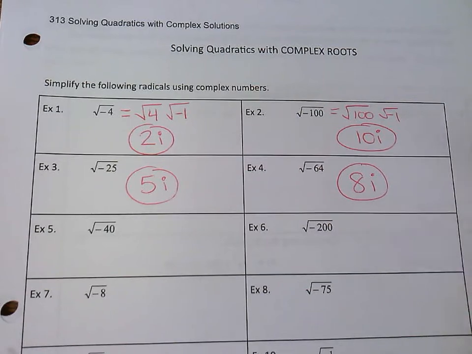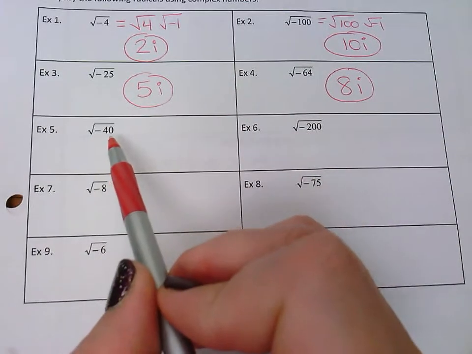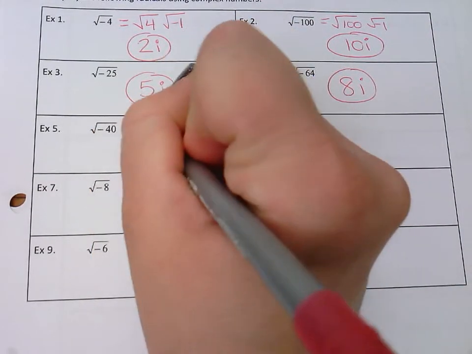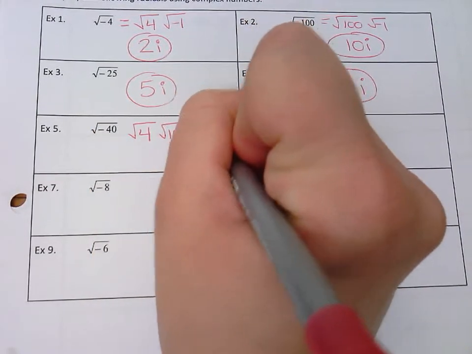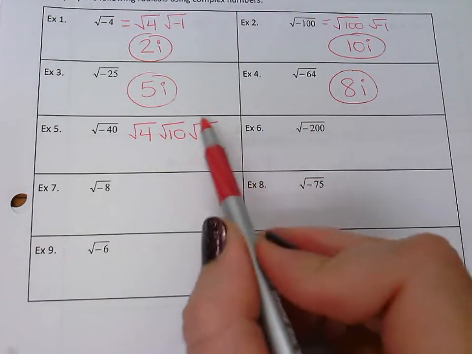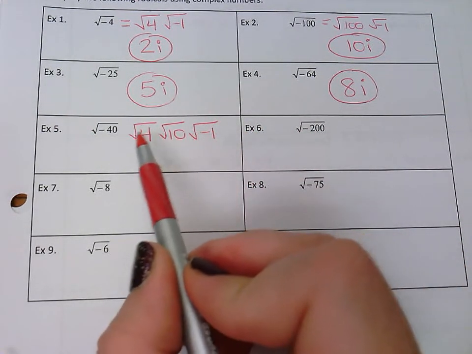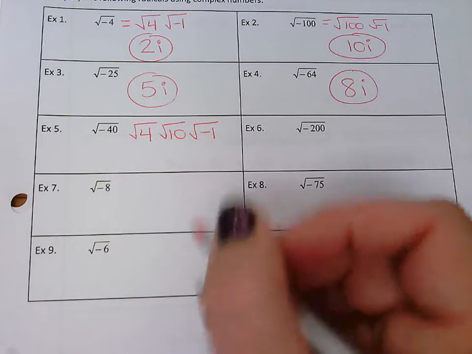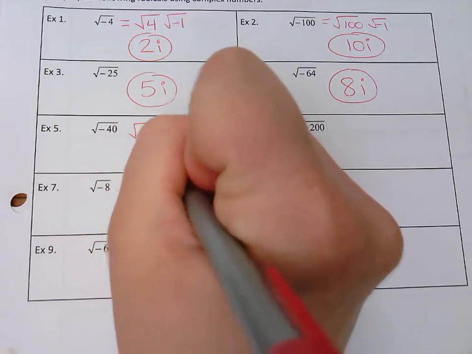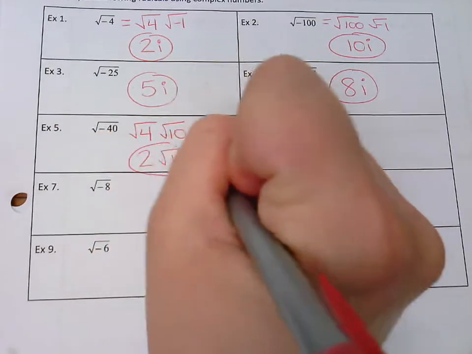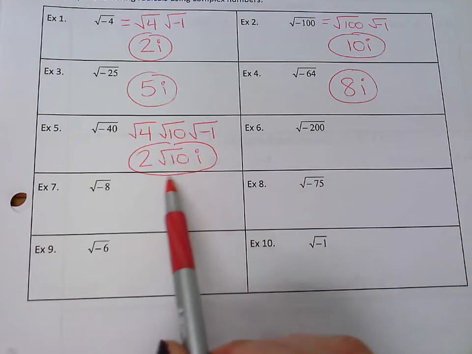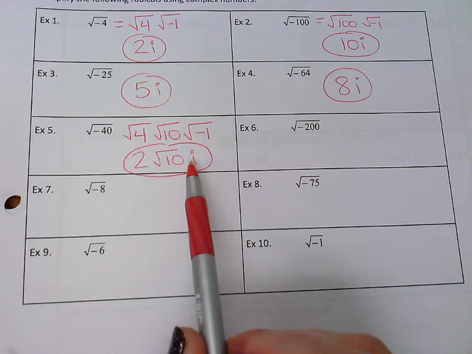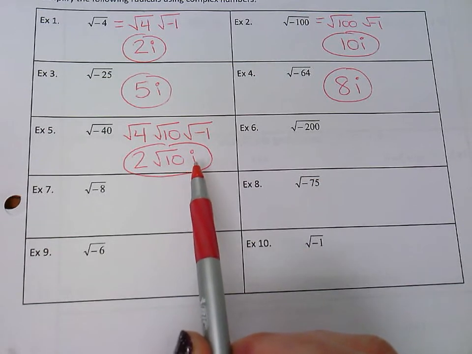So in example 5, we have to look for a factor of 40 that is a perfect square. How about 4 times 10 times -1? There's just one extra step this time, right? We would have done 4 times 10 in the past. Now it's a negative, so we're adding the square root of -1. So our answer would be 2 root 10 i. I want you to make sure that just the 10 is under the square root. The i is coming after the radical. It's not under the radical.